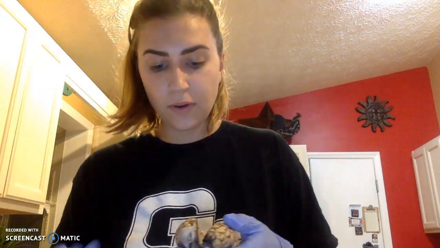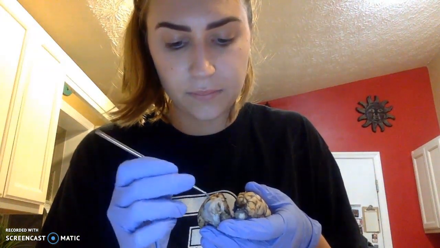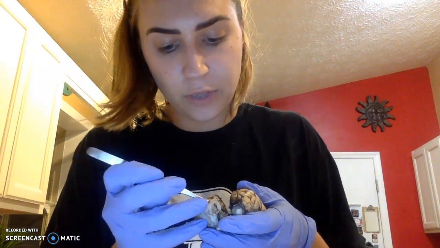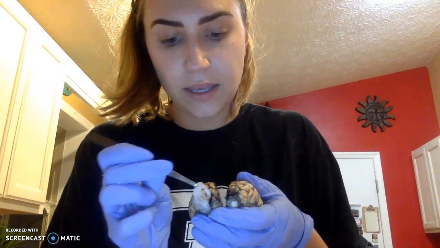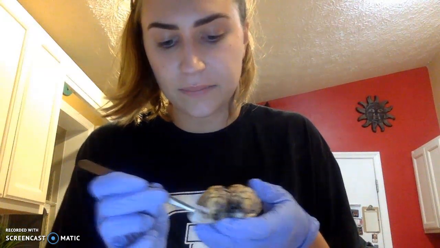Next, looking at the inner portion of the brain. Before I do that, I will show you the meninges, which was this layer. Easier to show it with this, which is a membranous layer covering the outer portion of the brain. It covered the entirety of the brain, but I cut that off and left that there just for demonstration purposes.